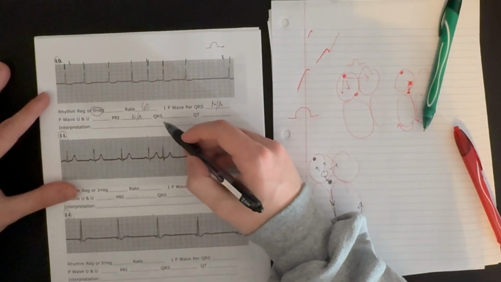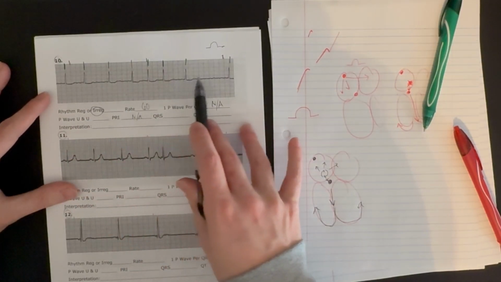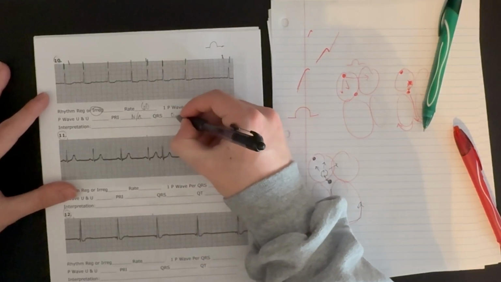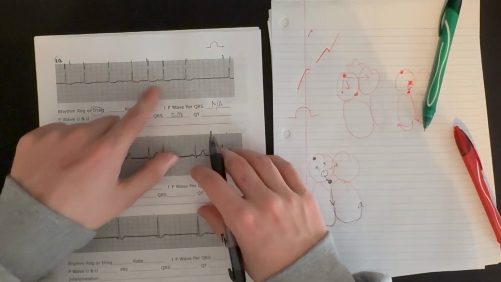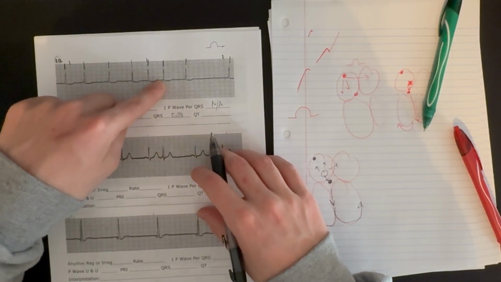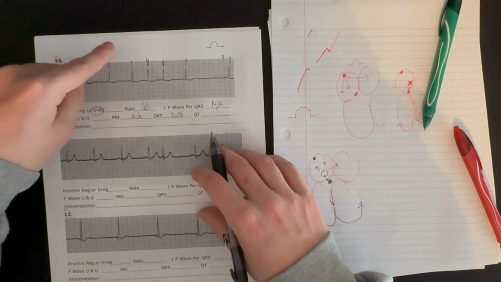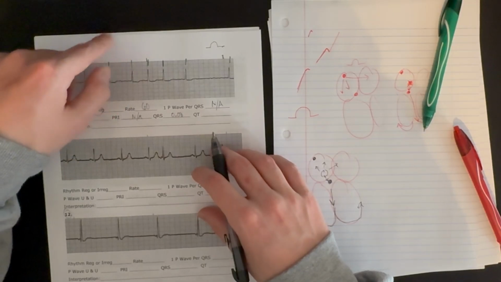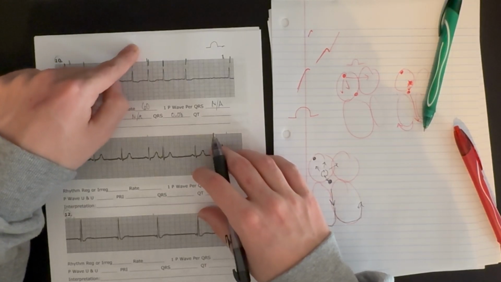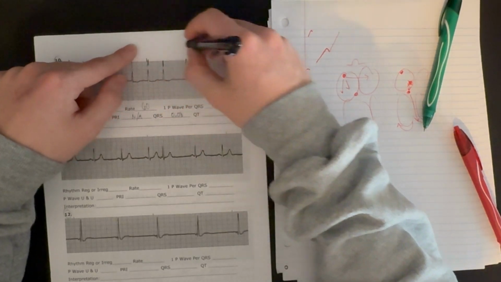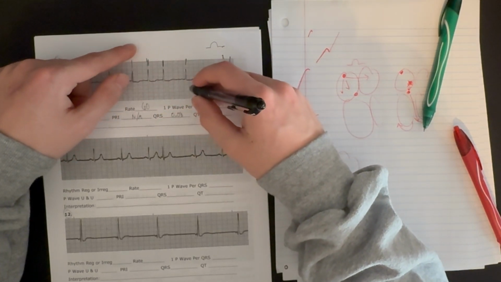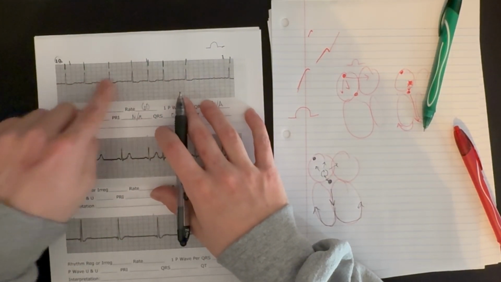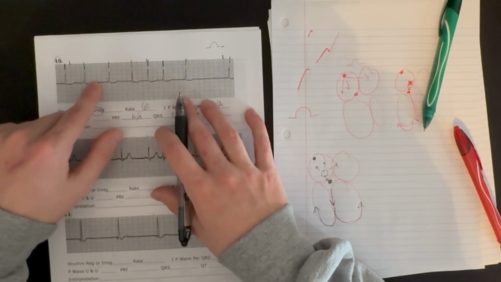What about QRS timing? Well, our QRS complexes are still narrow. They're each about 2 small boxes, so that's good. That tells us that the signal getting to the ventricles is coming from above the ventricles, either in the SA node, the atria, or the junction, which is comprised of the AV node and bundle of His. And that it's taking the normal signal pathway down to the ventricles and causing them to depolarize, which is good to know. So whatever's controlling this rhythm is originating above the ventricles.